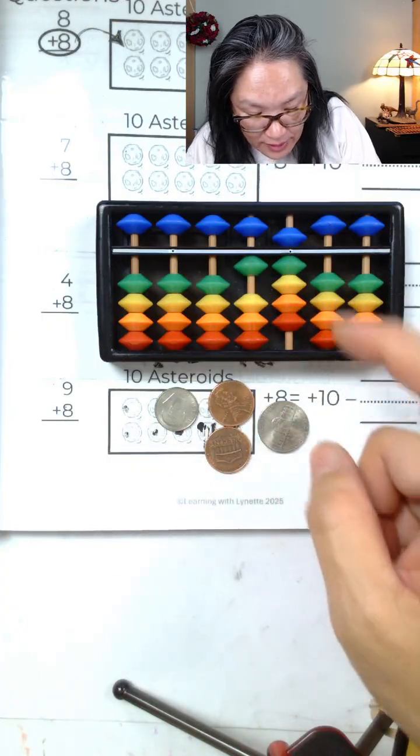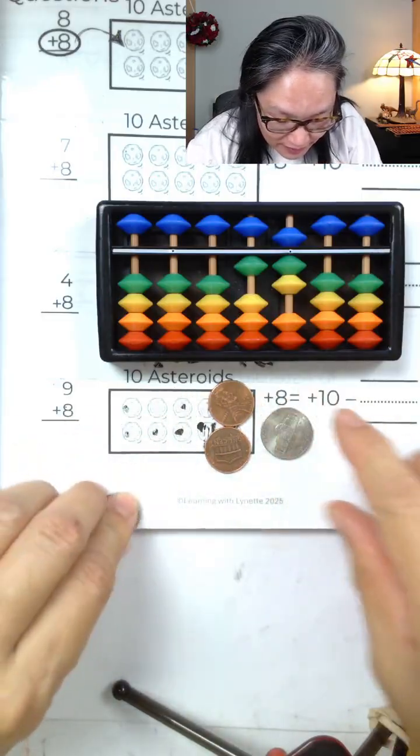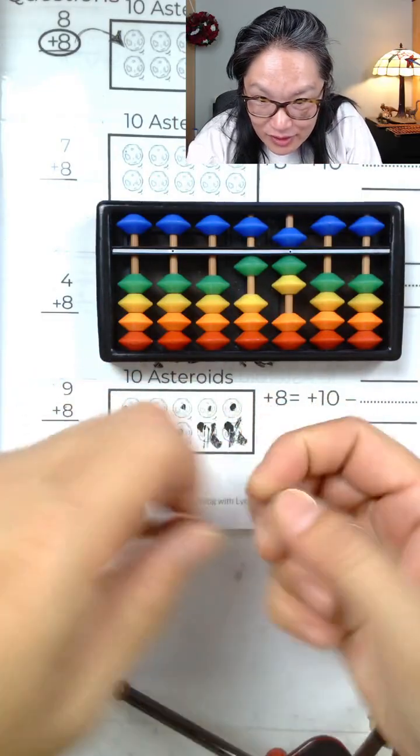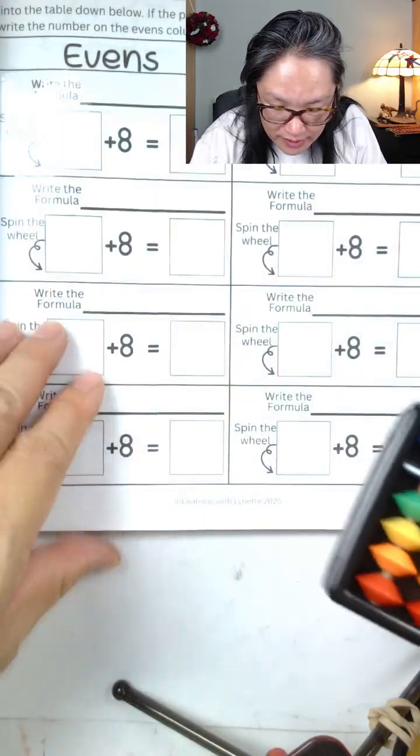I add the 10 and I take away the 2. Right? We can do it again with the 7. Take away the 2, right? So that's the formula. That's one of the formulas.